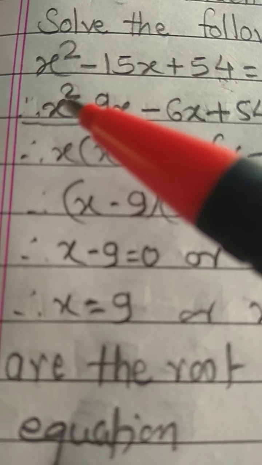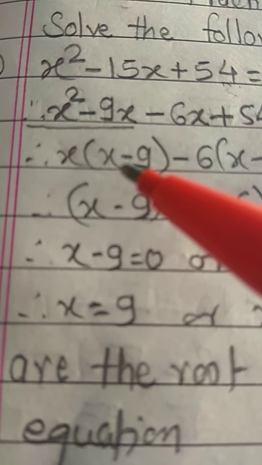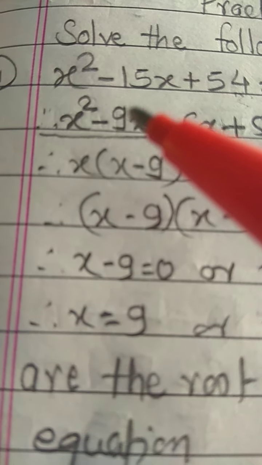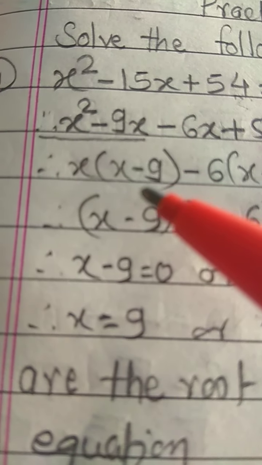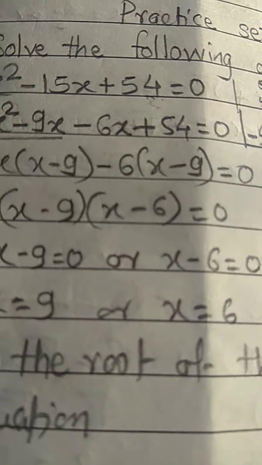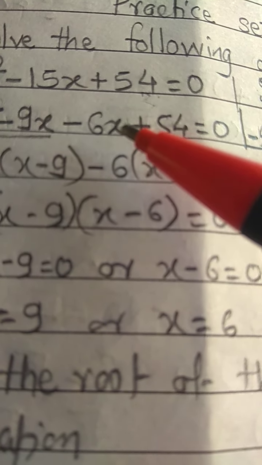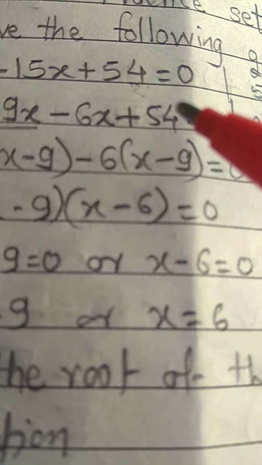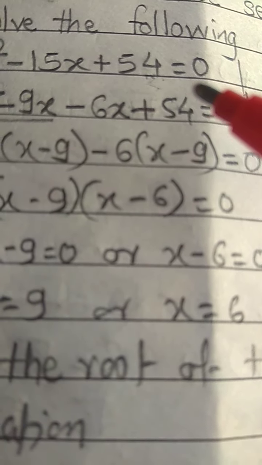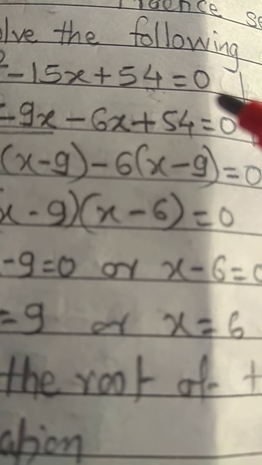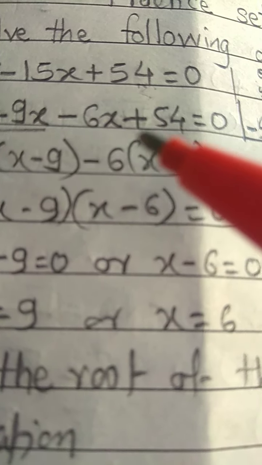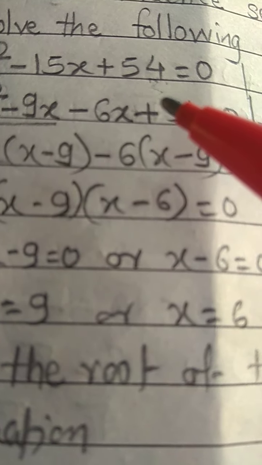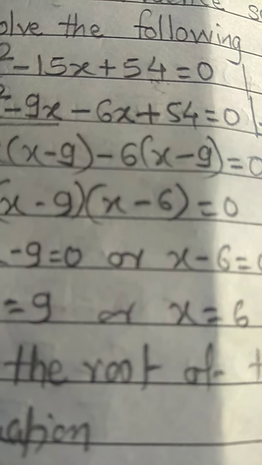If we take x common from x square, x will remain here, and if we take x common from 9x, then 9 will remain. So x in bracket x minus 9 here. Minus 6, if we take common from minus 6x, then x will remain, and if we take common minus 6 from 54, we have to divide 54 by minus 6. 6 9s are 54. As we are taking the minus sign common, the sign of plus will change to minus.